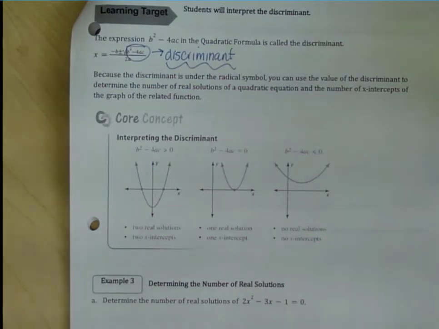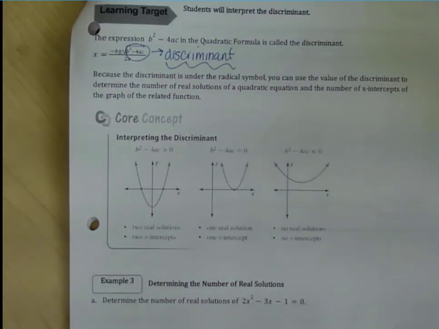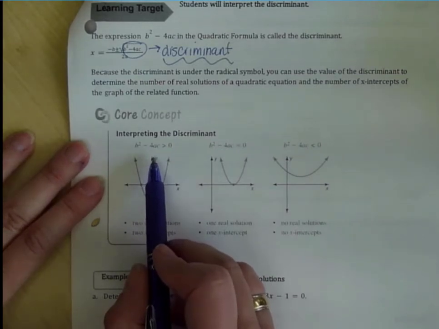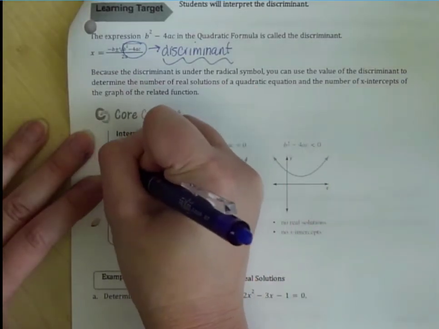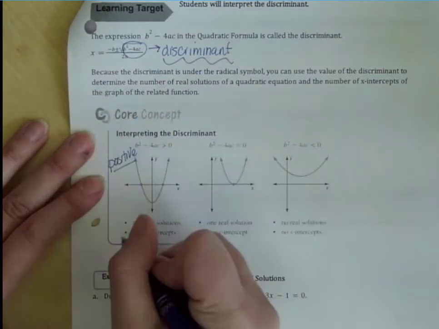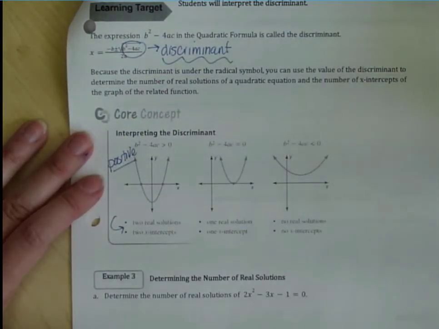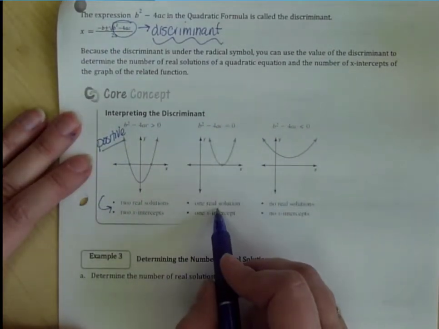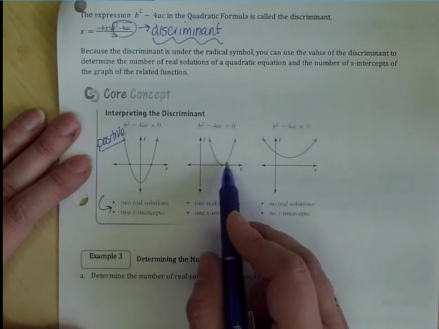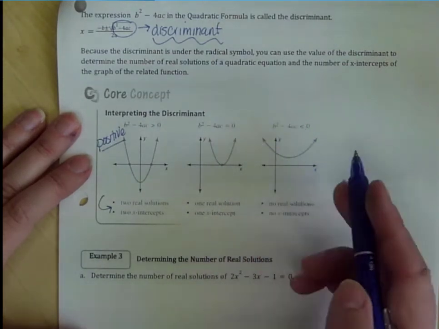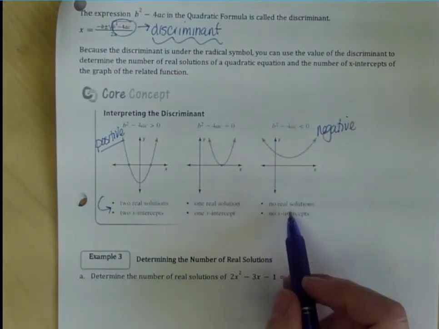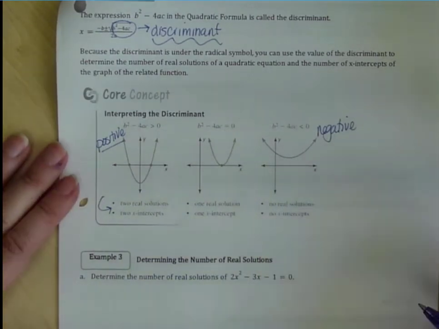Okay, so we can use this to determine the number of solutions a quadratic equation is going to have. If your discriminant is greater than 0, which means it is positive, you're going to have two real solutions, meaning two x-intercepts. If it is equal to 0, you're going to have one solution and one x-intercept. And if it is negative, that means you're not going to have any real solutions because it doesn't cross the x-axis.